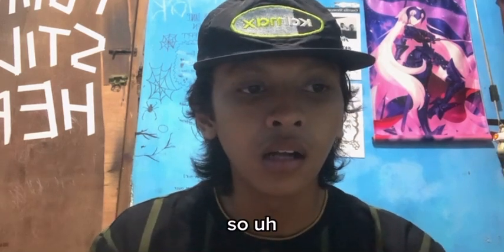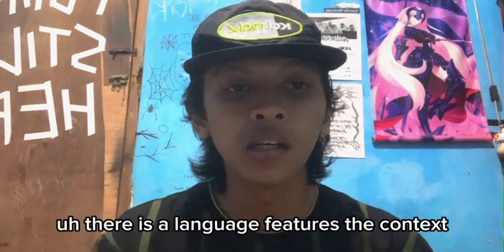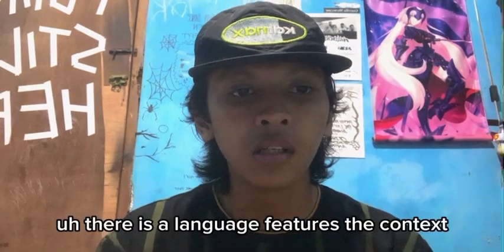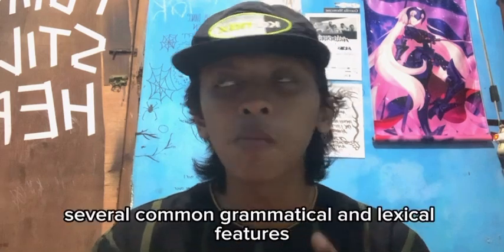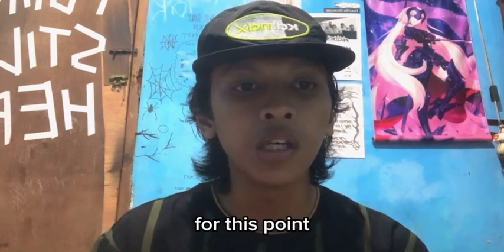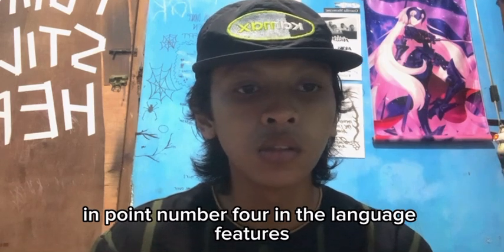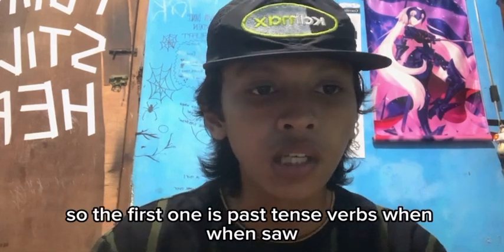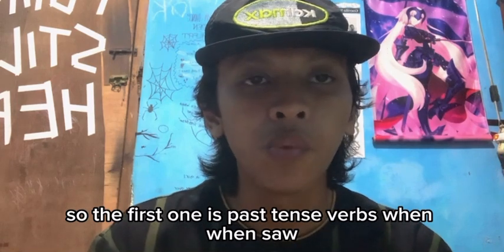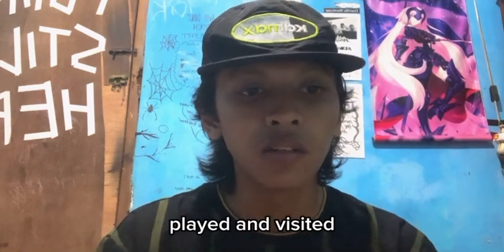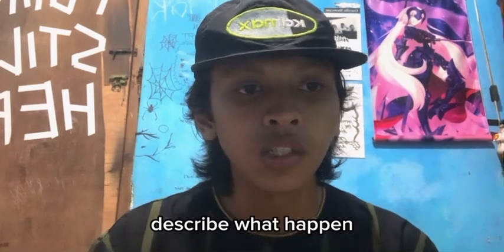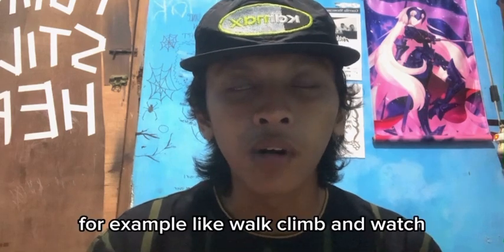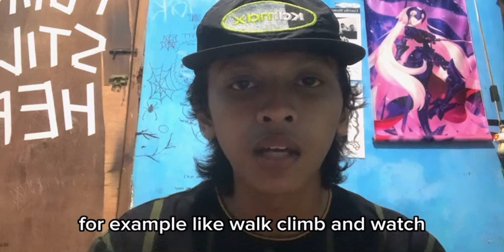So, to the next point, there are language features. There are several common grammatical and lexical features for point number 4. The first one is past tense verbs, like went, saw, played, and visited. And the second point is action verbs. They describe what happened, for example, like walk, climb, and watch.